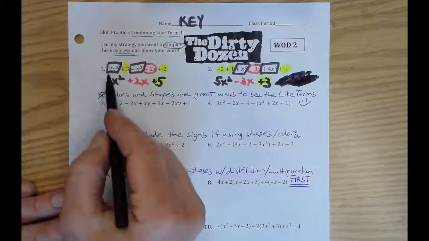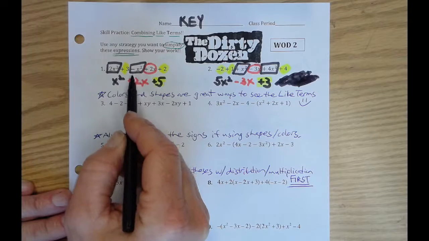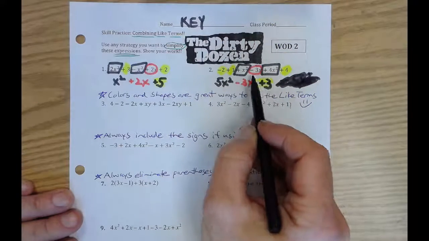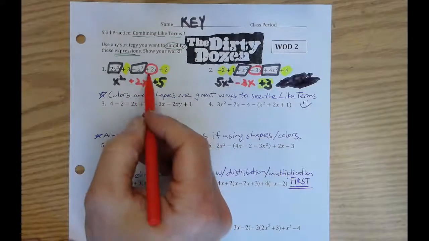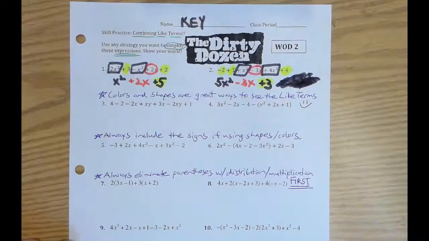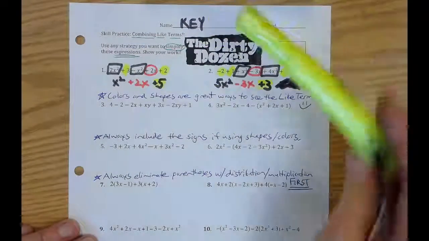So I've chosen this time to put boxes around the x squared terms, including the signs. Keep the signs. I've done that on these first 2 problems, and as you've already noticed, I put red circles around the x terms. X terms cannot be combined with squared terms. It's a different power. And then finally, and obviously, I used highlighting pen.